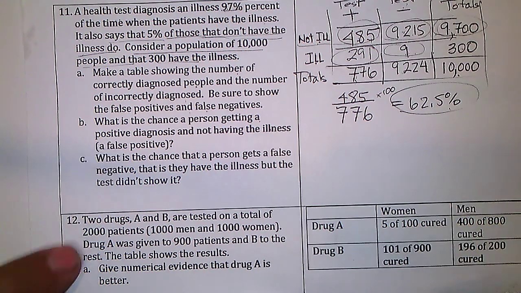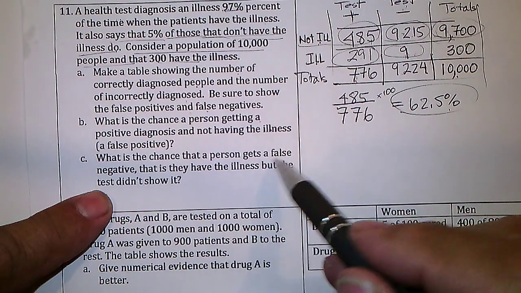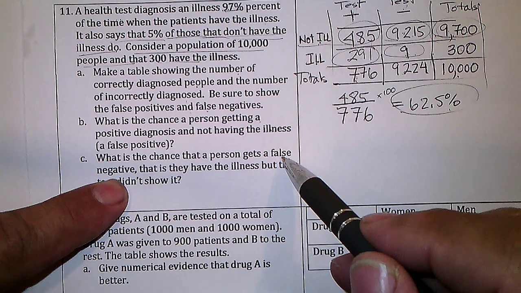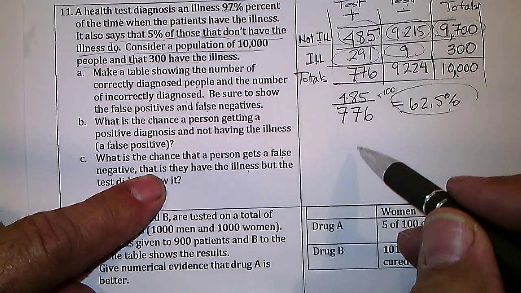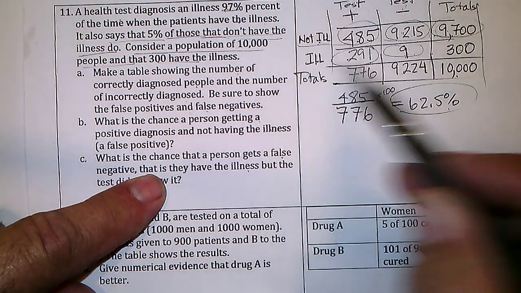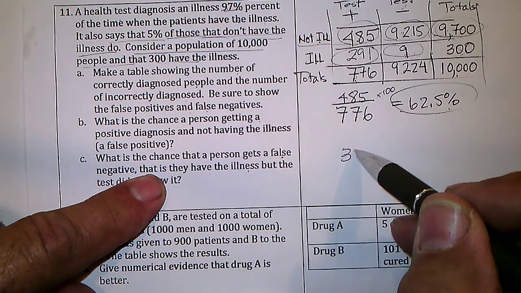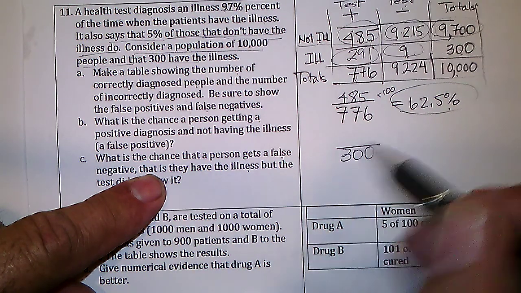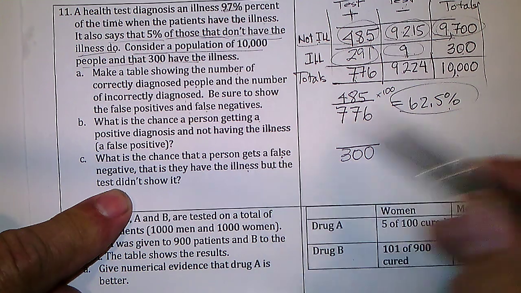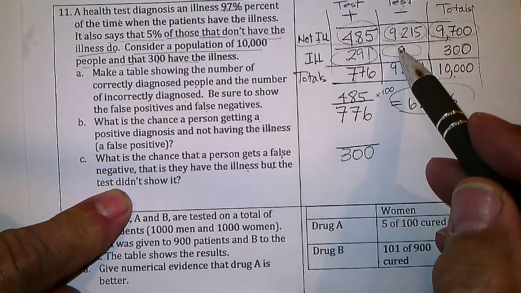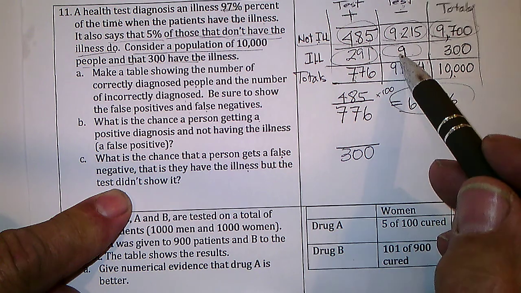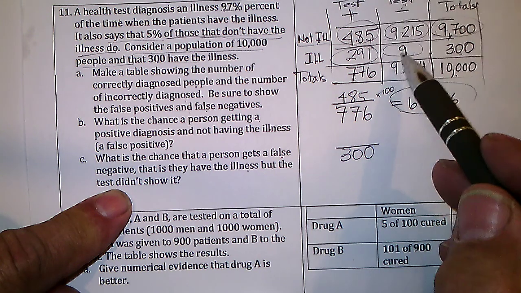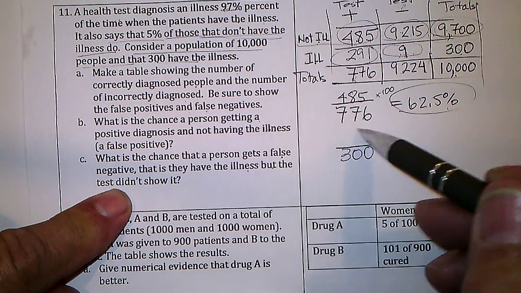False positive. What is the chance that a person gets a false negative? That is, they have the illness. How many have the illness? 300. But the test didn't show it. They have the illness, but the test came out negative, saying no, you don't have it.